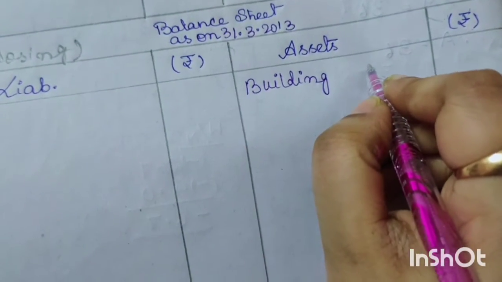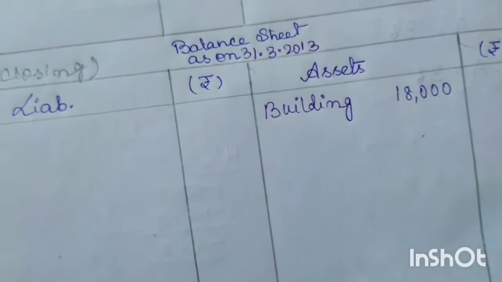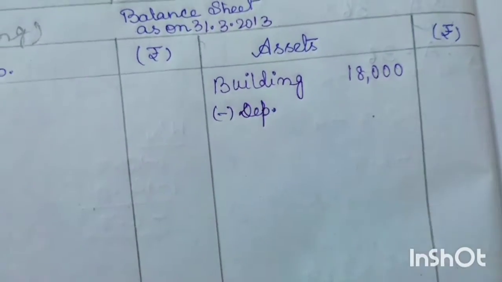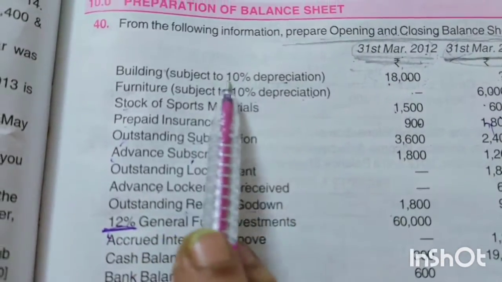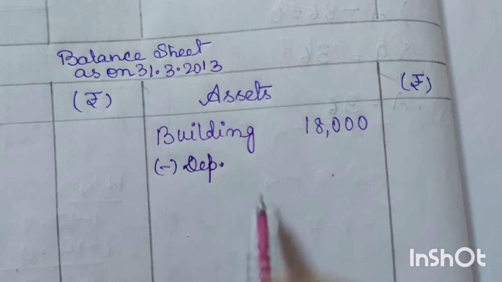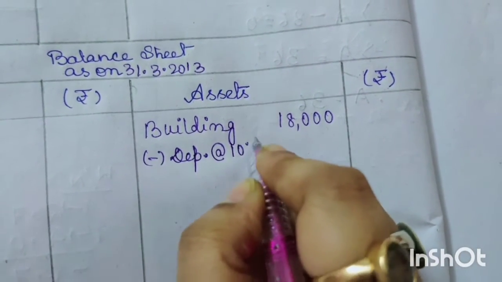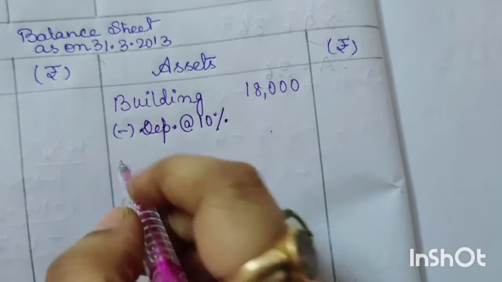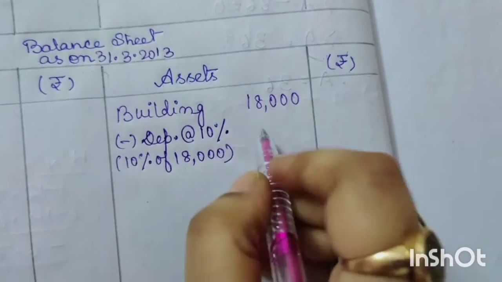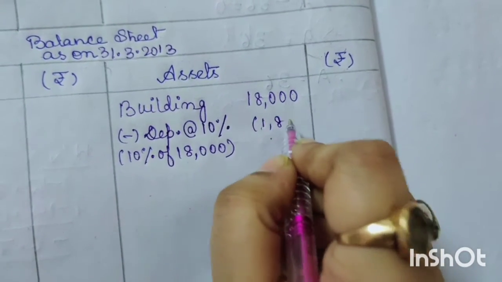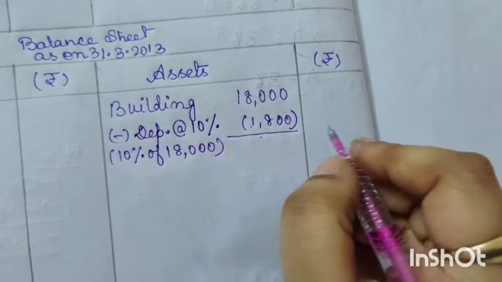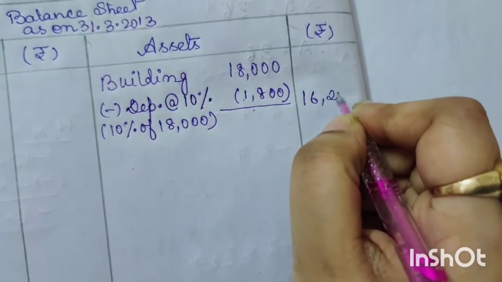In the opening, how much did we have? 18,000, right in the inner column. Okay, 18,000 less depreciation. What is the rate of depreciation given over here? 10%. So here we will write depreciation at the rate of 10%. 18,000 means 10% of 18,000. So 10% of 18,000 is 1,800. If we deduct 1,800 from 18,000, it will give us 16,200.